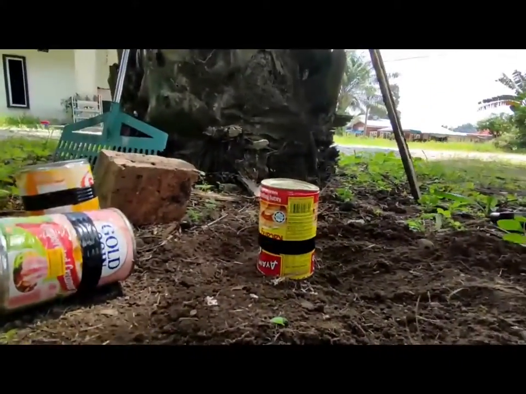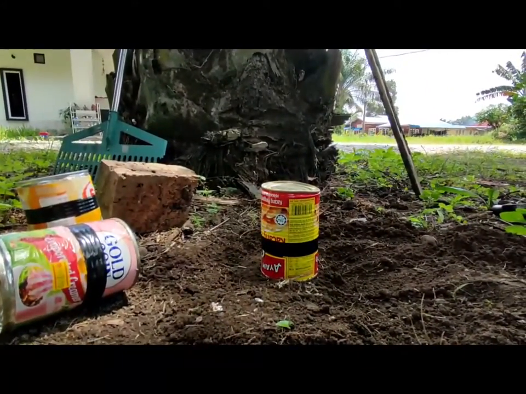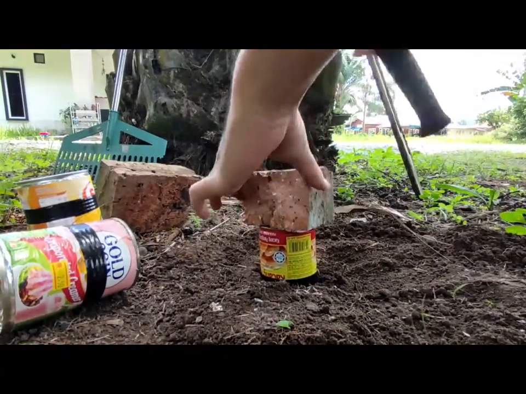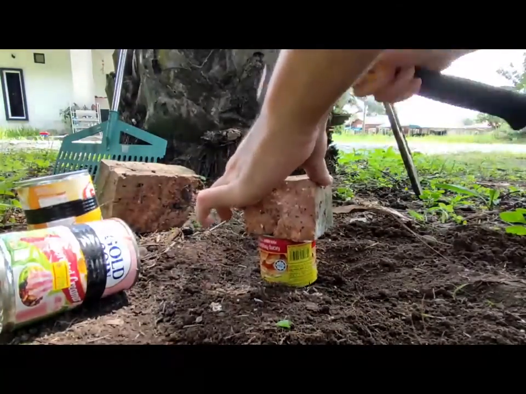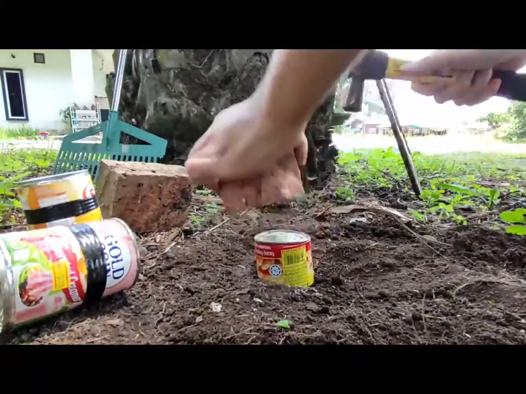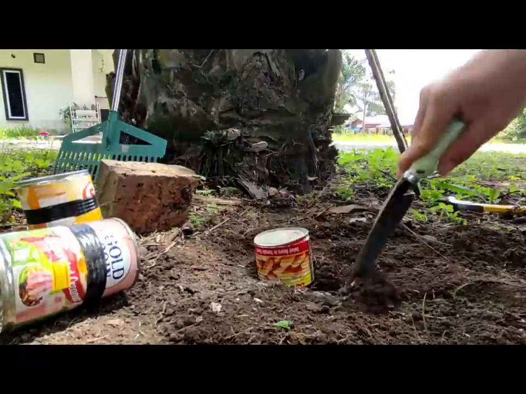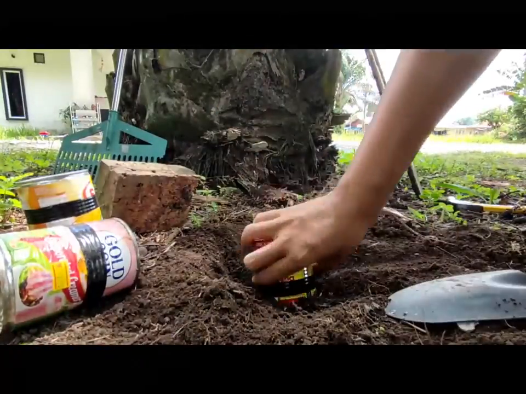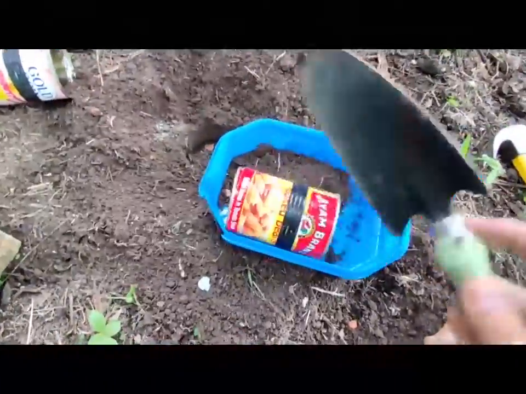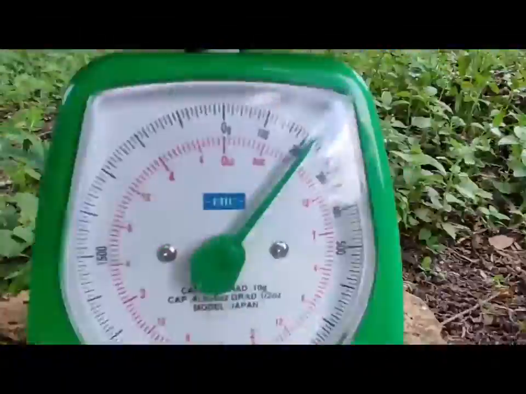So firstly, we will obtain 3 in situ soil samples using the cylinder container, and then we will record the mass of the container with soil to obtain the weight of soil, and then we will dry the soil sample that we have obtained, and then we will compare with the mass of wet soil.